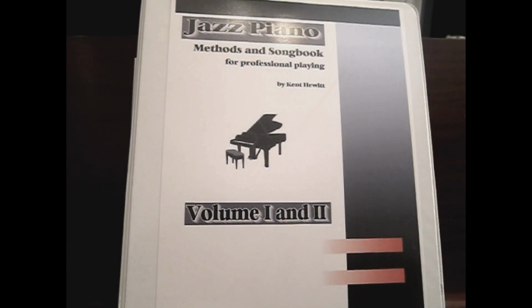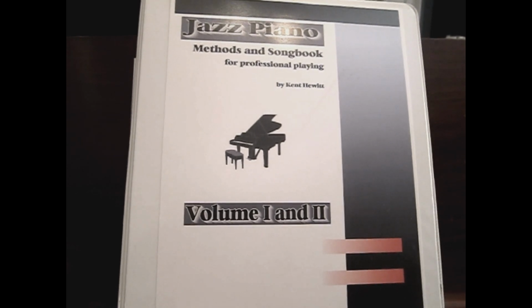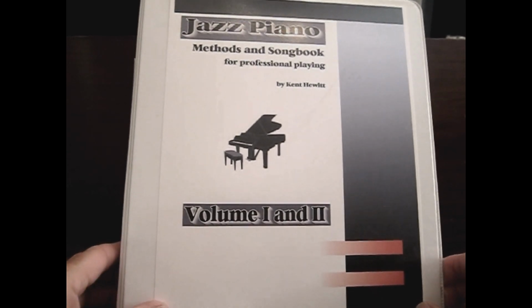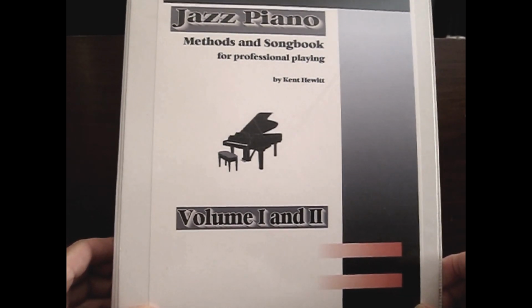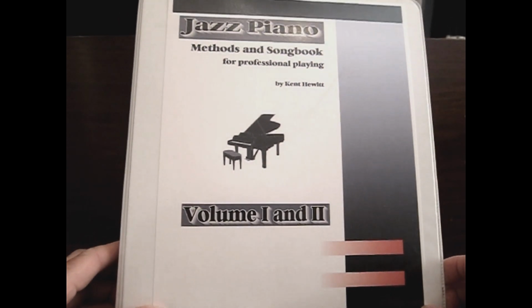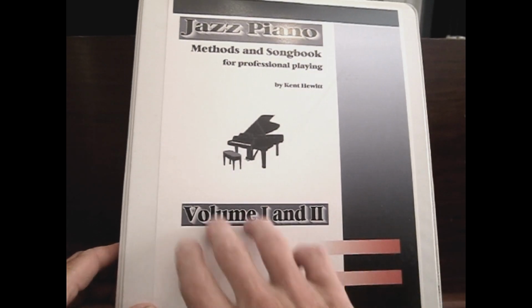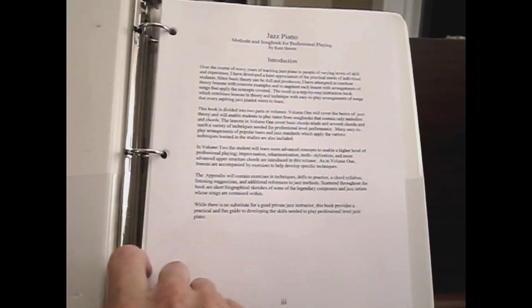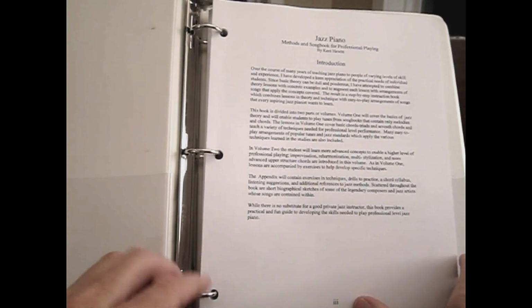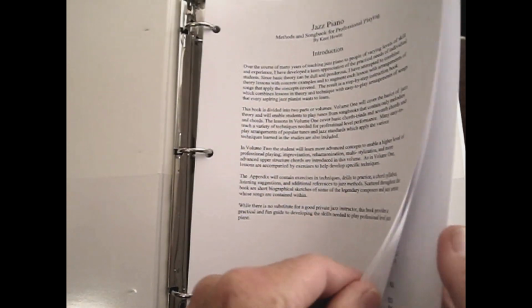People ask me about my book, and so I'm going to give you a little bit of an insight into my book. Now this is the cover, and you can see it's slightly bent because it's on the music stand, so it's not perfectly straight. But anyway, you can see how it's laid out here, and it's in a 3-ring binder. Now you won't find a book like this anywhere that I've ever seen. So it's very practical. In a 3-ring binder, you can take any page out and photocopy it.